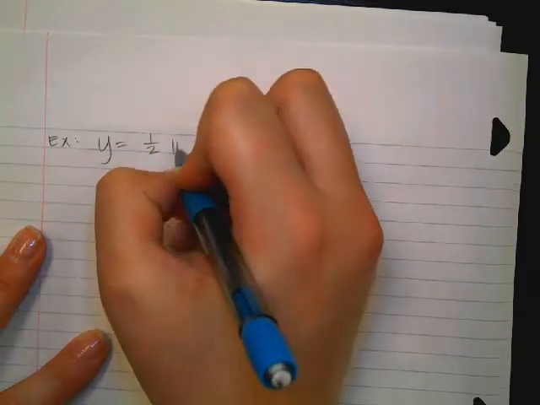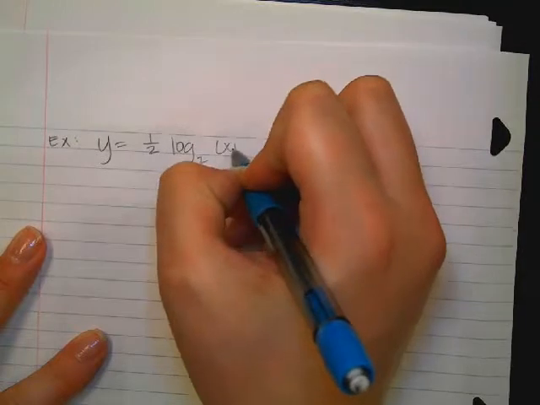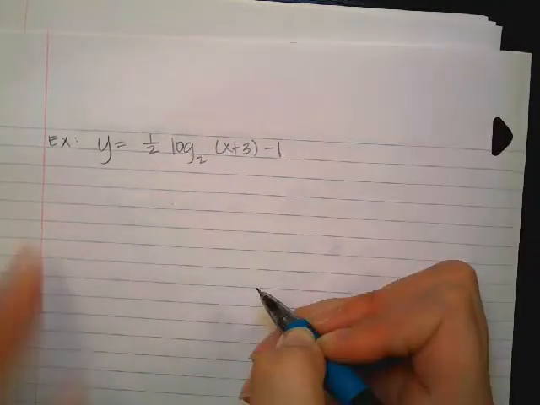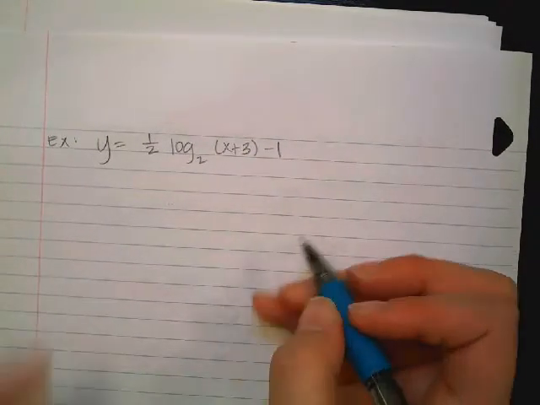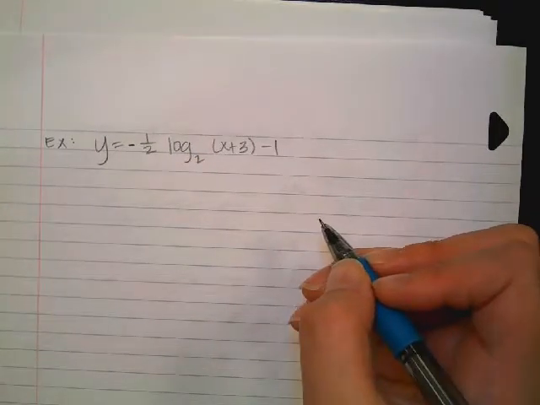All right, let's go ahead and do one more example. And we'll definitely practice these tomorrow because I know they can be a little tricky. So with this one, we're going to start with y equals 1/2 log base 2 of x plus 3 minus 1. I'm going to actually put a little negative in front of here, -1/2. There we go. Okay.